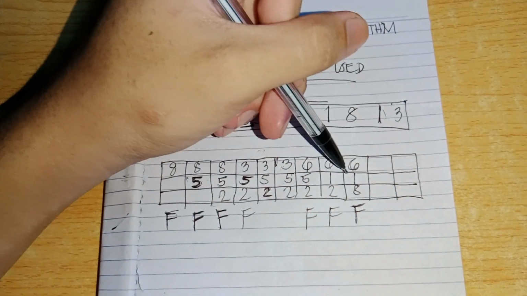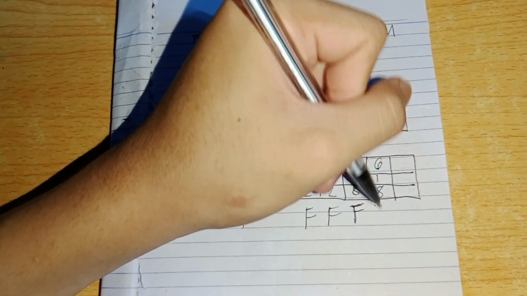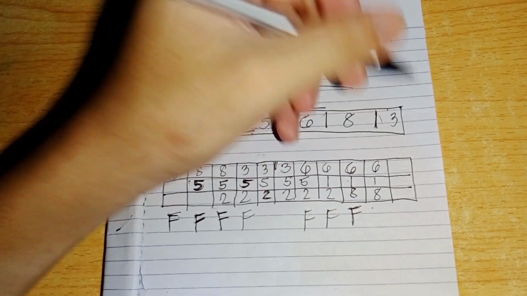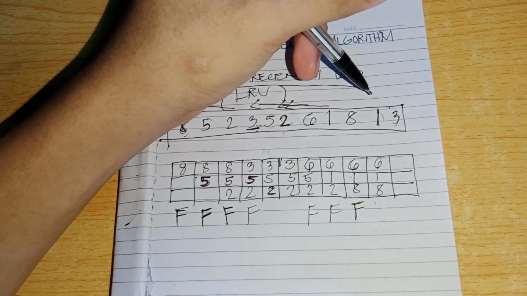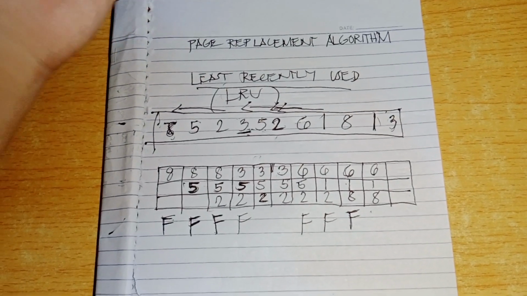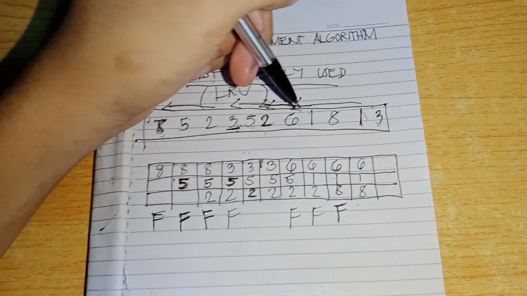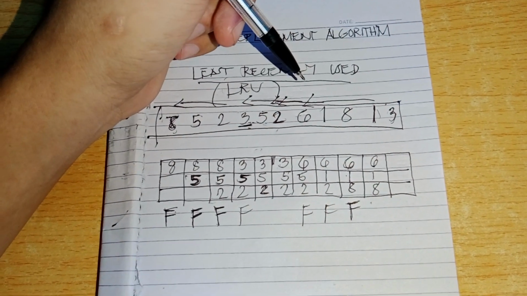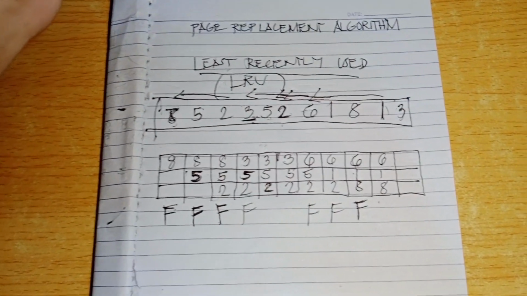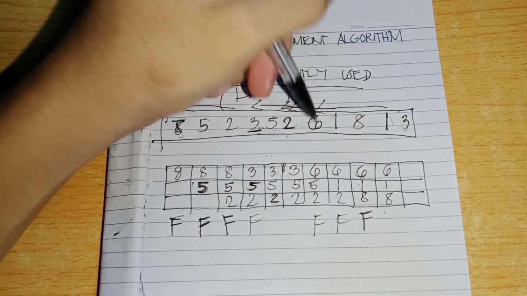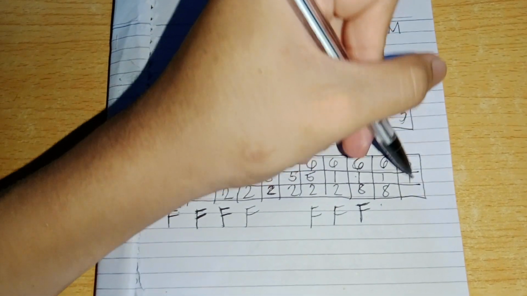Next, 1. 1 is already in here, so we just copy all the values and you don't need to indicate a page fault. Next, 3 is a new value again. So for the last one, we have to use the least recently used method. 6, 1, 8. So we encountered already the 3 digits that we're looking for, and we can see based on the records that 6 is the least recently used. So we change 6 into 3 and copy the remaining values.